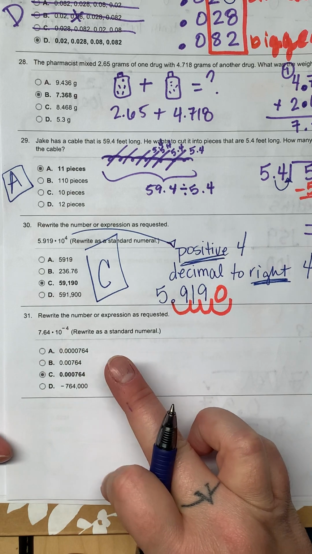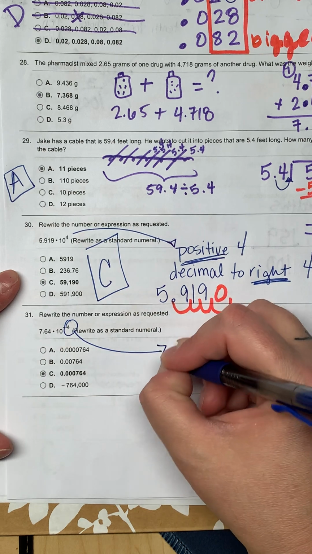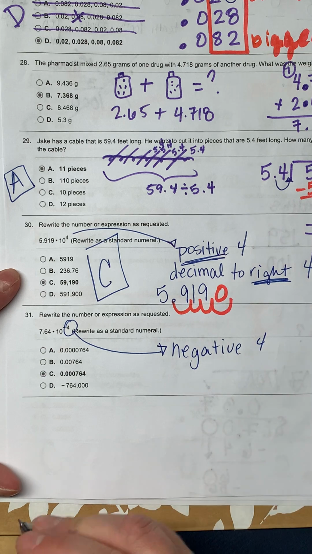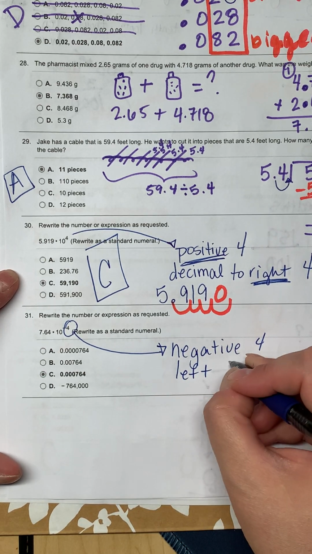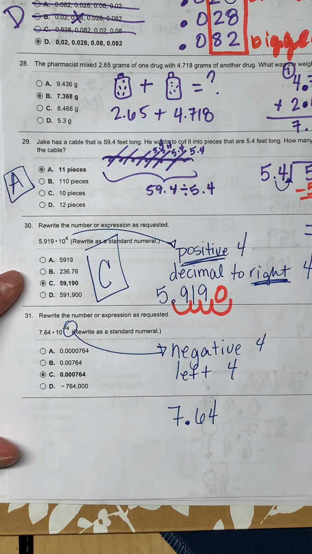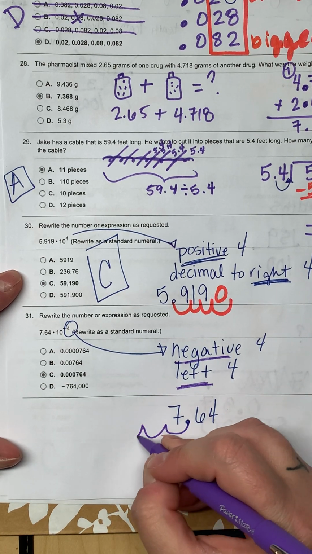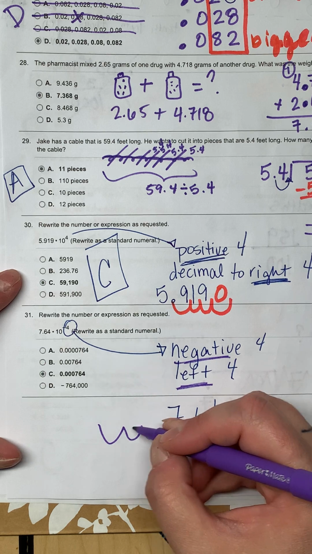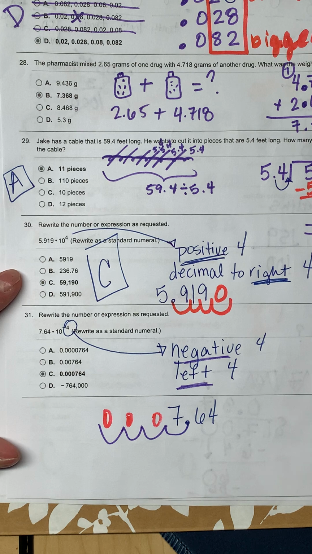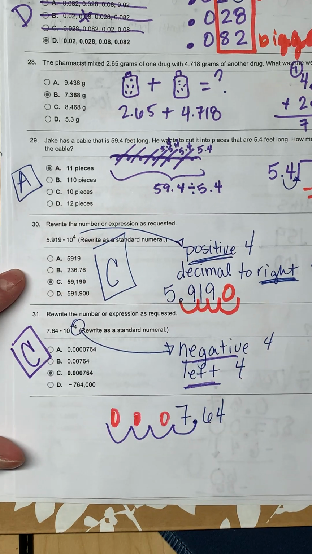Okay, well, what does that mean for number 31? It means the opposite. Since we have a negative 4, then we're going to move left 4 spots. So we have 7.64. But since we have a negative exponent, we're going to take that decimal and move it left 4 spots. And when I move it left 4 spots, I have to throw some zeros in. 3 of them to be exact. So our answer is C.